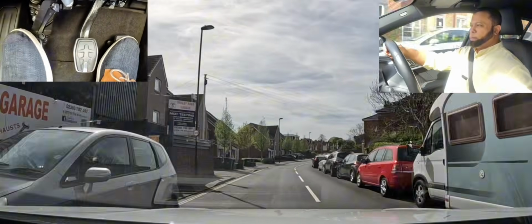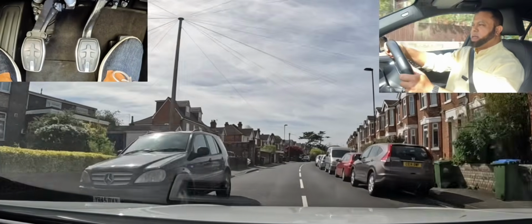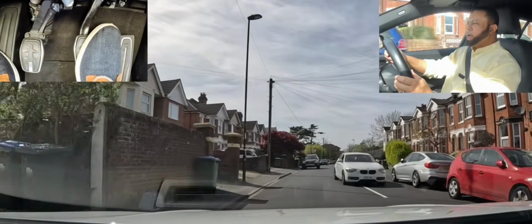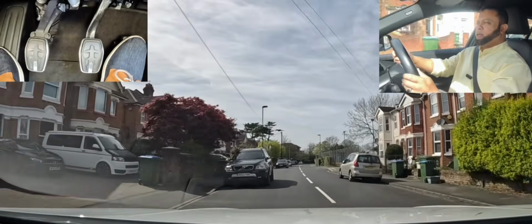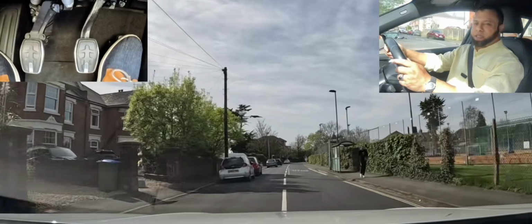Mirror, third gear. It's all about slowing the car on time. The only way you're going to get more time is if you slow the car. As soon as you slow the car, what happens? You get more time.